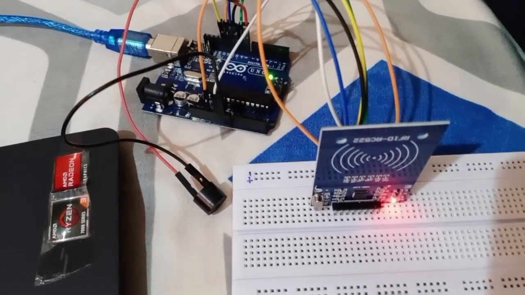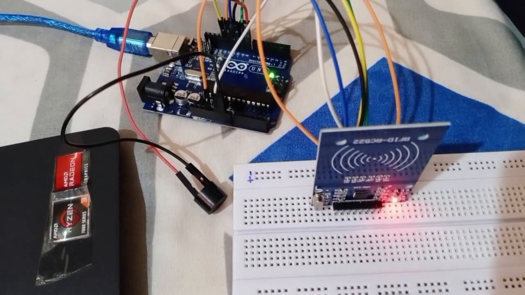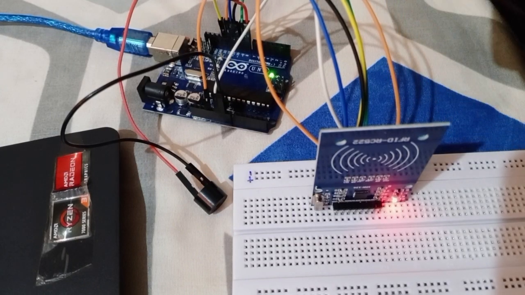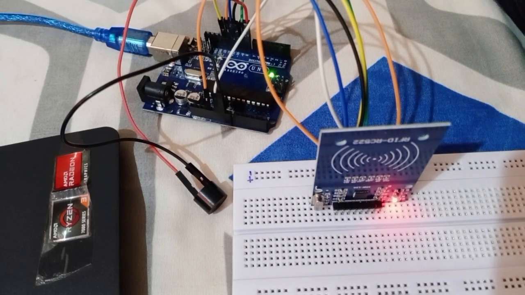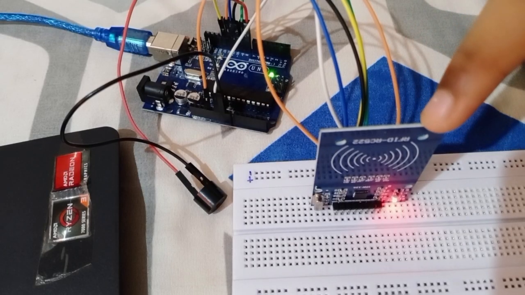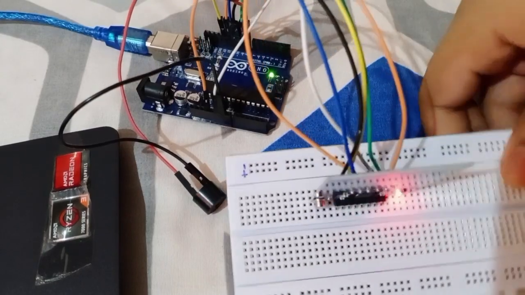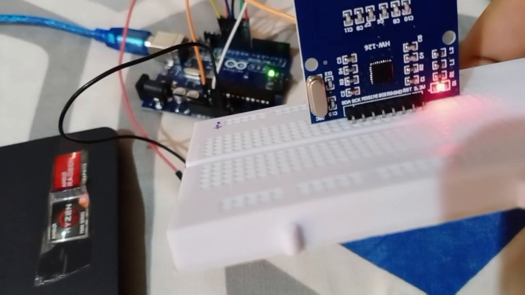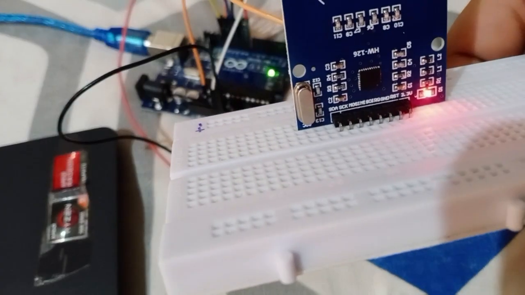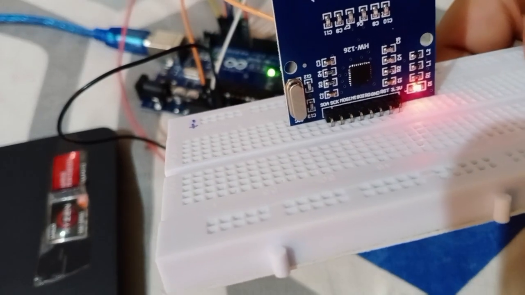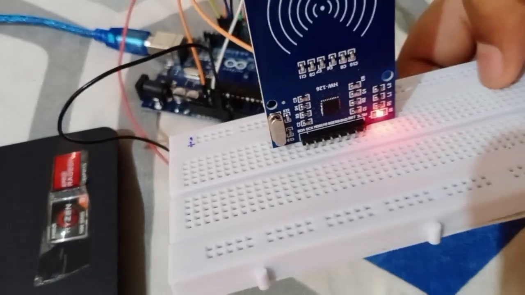Hello everyone, now I'm going to show you how I use the RC522 RFID module, which scans cards and user tags. So this is the RFID RC522 module, and this module uses 7 pins, which are SDA, SCK, MISO, MOSI, IRQ, GND, 3.3 volts and RST.